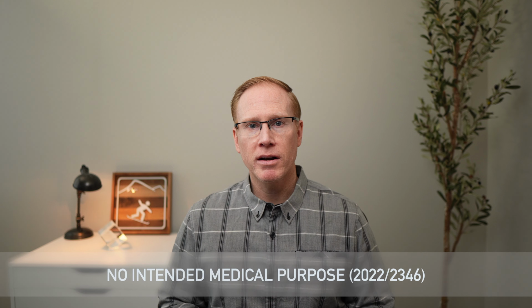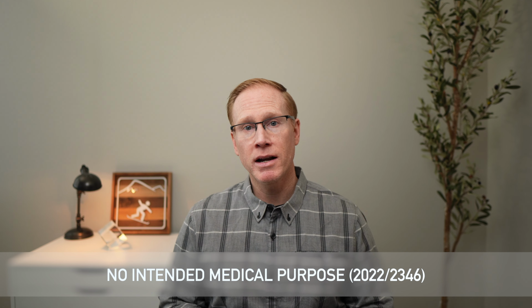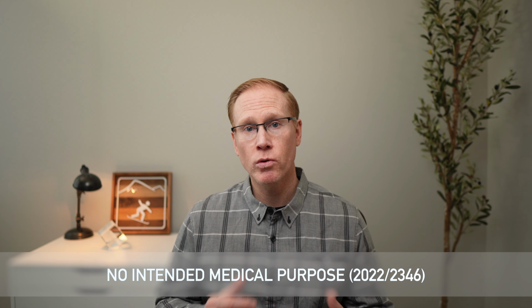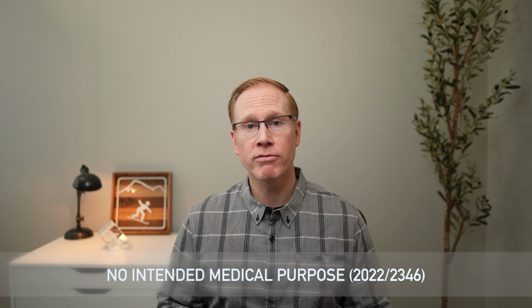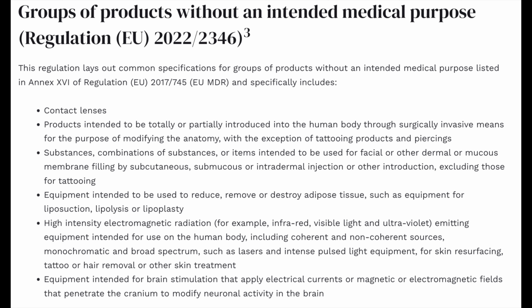The second group of products are those without an intended medical purpose covered by Regulation 2022/2346. This regulation lays out common specifications for groups of products without an intended medical purpose, listed in Annex 16 of the MDR, and specifically includes devices such as contact lenses, invasive cosmetic surgery products and equipment, various light therapy treatments, and electrical brain stimulation equipment. And if you're wondering, tattoo products and piercing products are excluded.